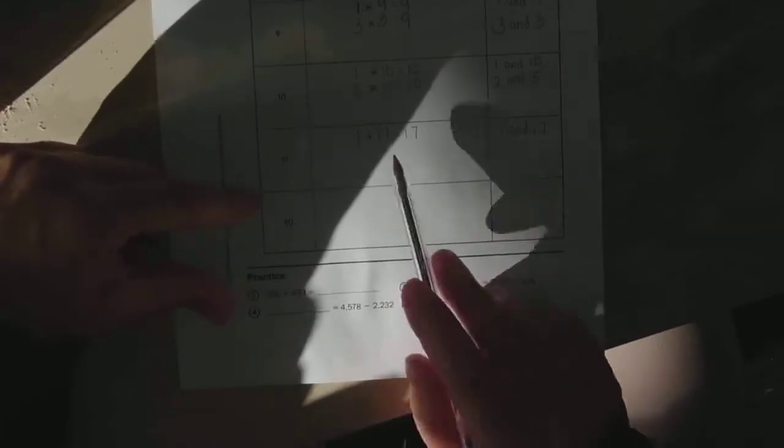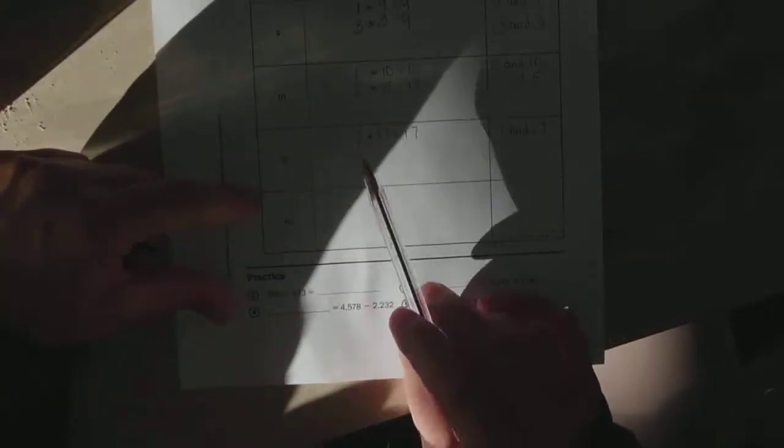Does 9 go into 17? No, because 9 times 2 is 18. Does 10 go into 17? No. So that means that 17 only has one factor pair, 1 and 17. And remember that, because that means 17 is a special group of numbers that only have 2 factors. So we'll talk about that in the next few days.